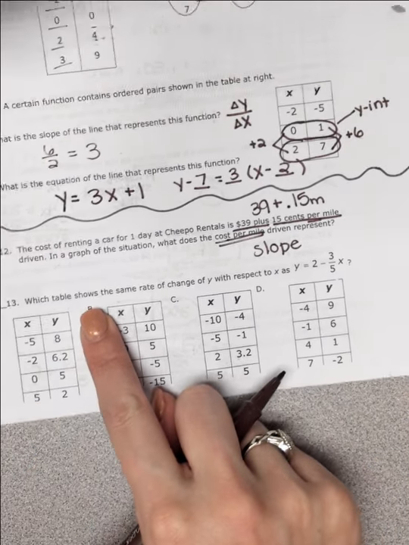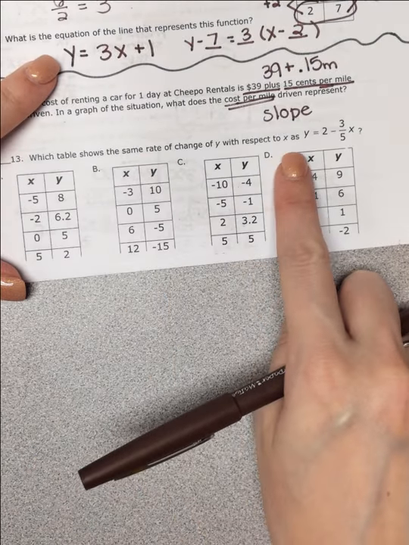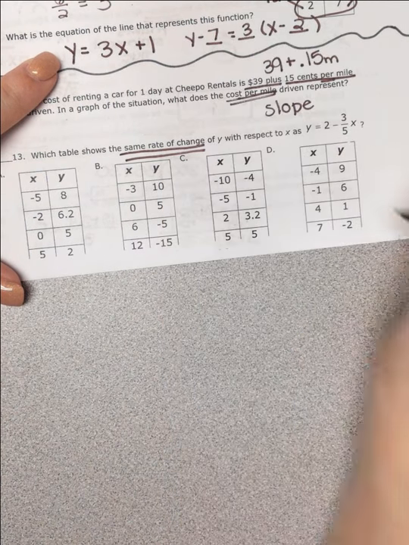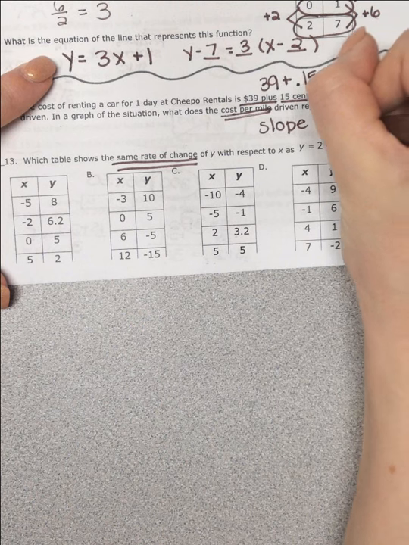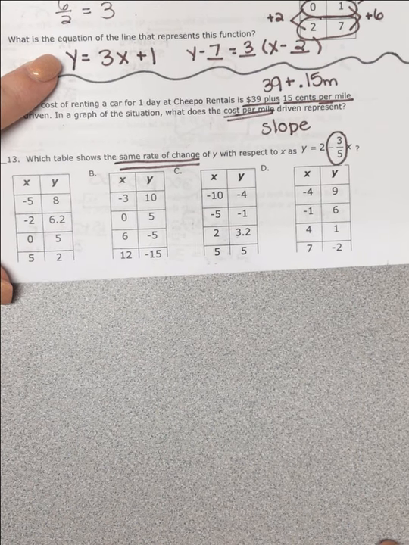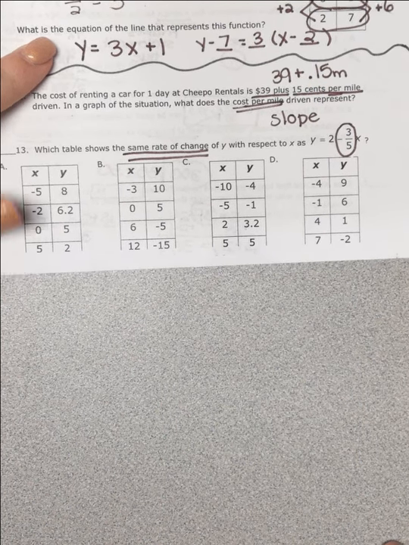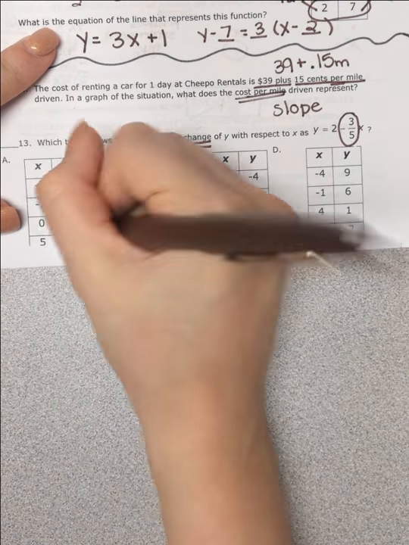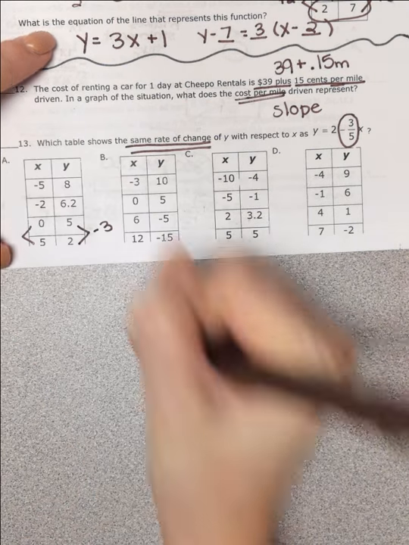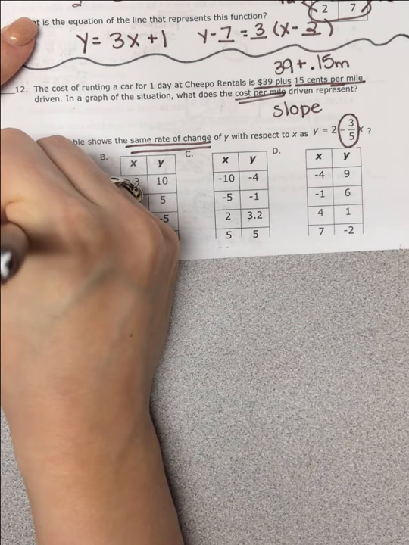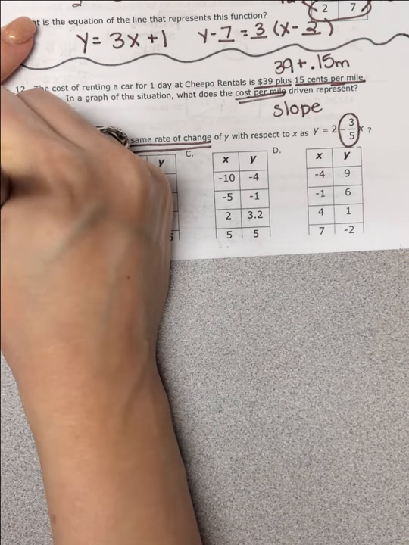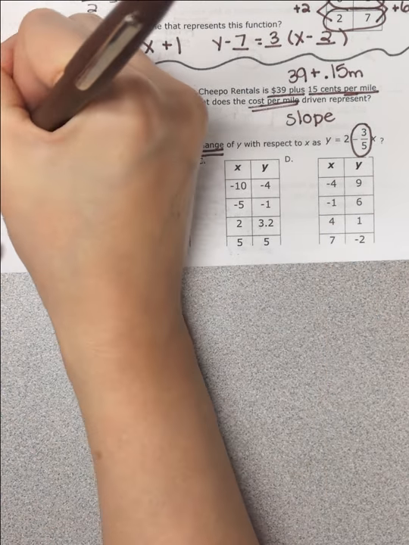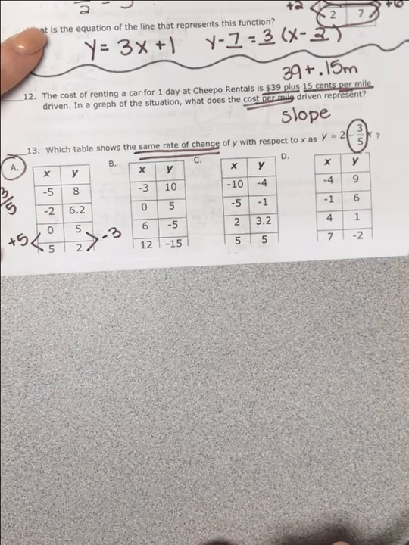Which table shows the rate of change of y with respect to x as this? So it wants the same rate of change or the same slope. This is your slope, so we want to keep it the same. I don't like dealing with decimals, let's jump down to these. 5 to 2, that's minus 3. 0 to 5, that's plus 5. So this one is negative 3 over 5. I'm sorry, does that match? Yeah. First try.